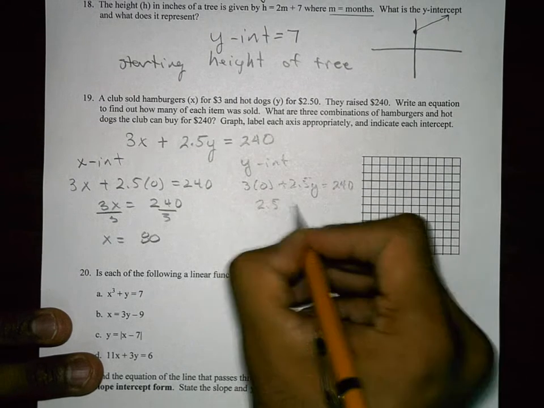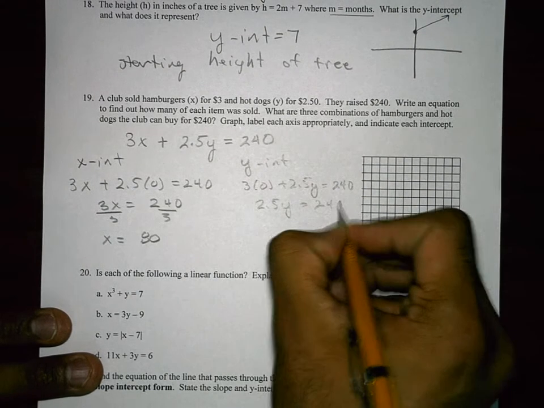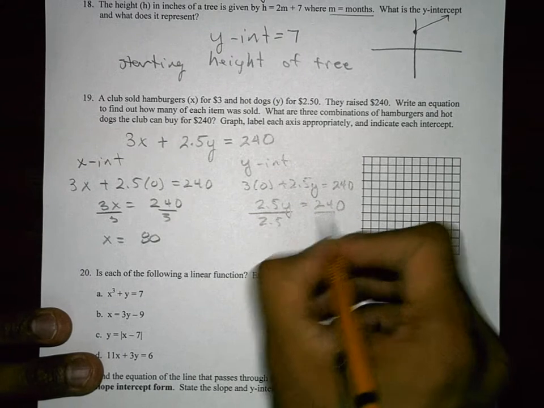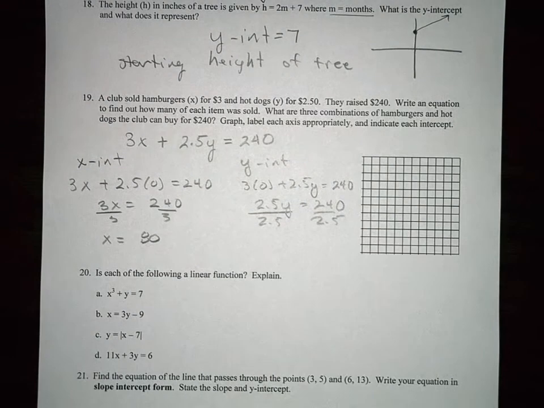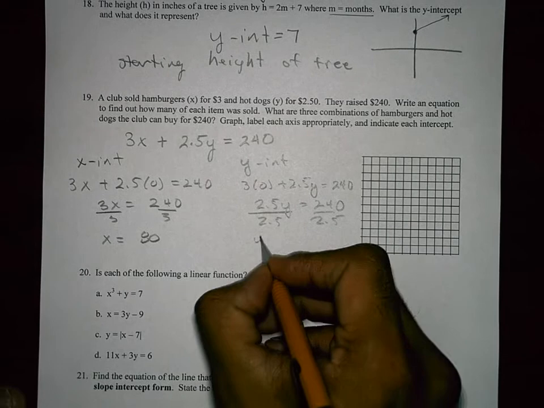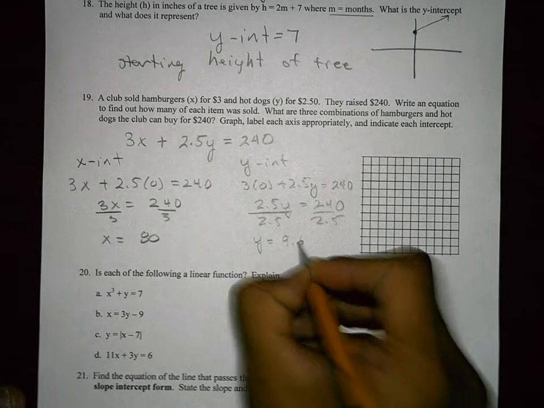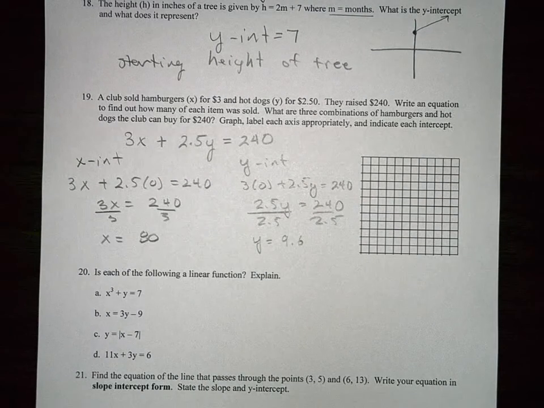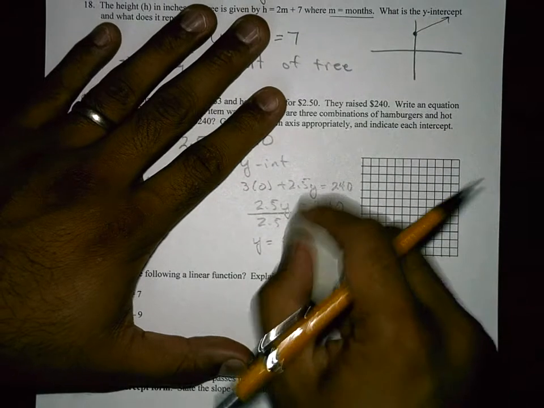Then I get 2.5y equals 240. Divide that by 2.5. And that's 96. Okay. Oops, sorry, not 9.6, 96.